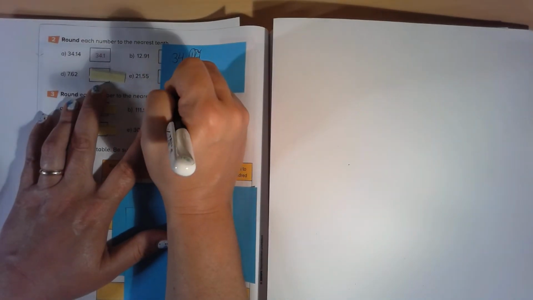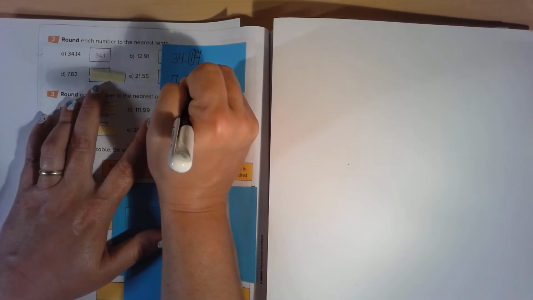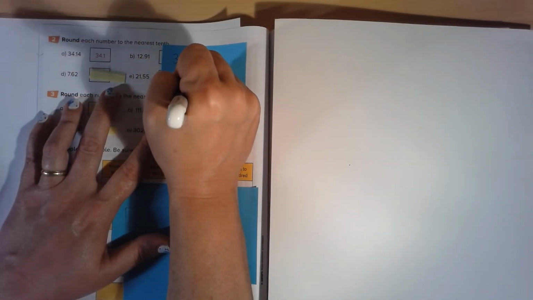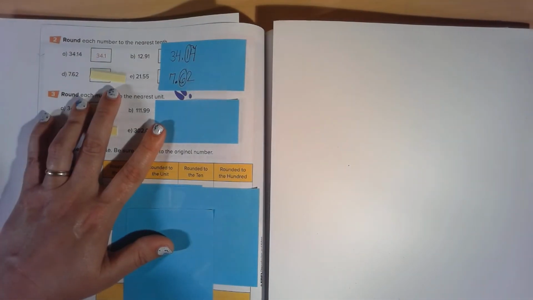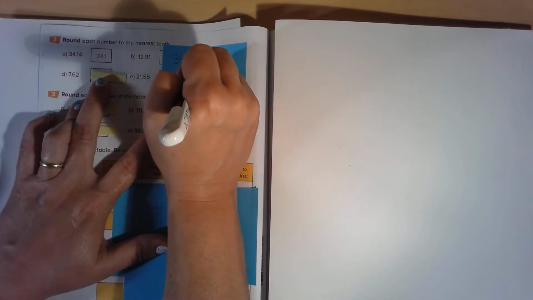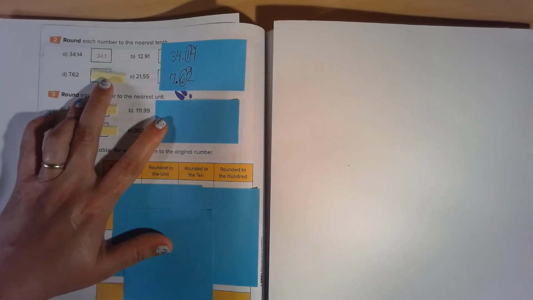D, we have 7 decimal point 62. We're rounding to the nearest tenth, so I'm going to circle my tenth position, which is a 6. I'm going to look to the right. The number is a 2. So the 2 tells me that the 6 is going to stay the same.